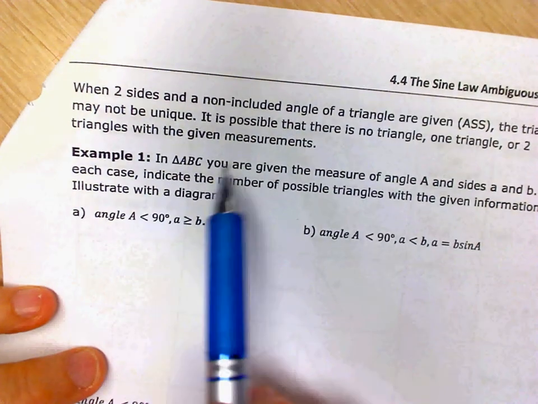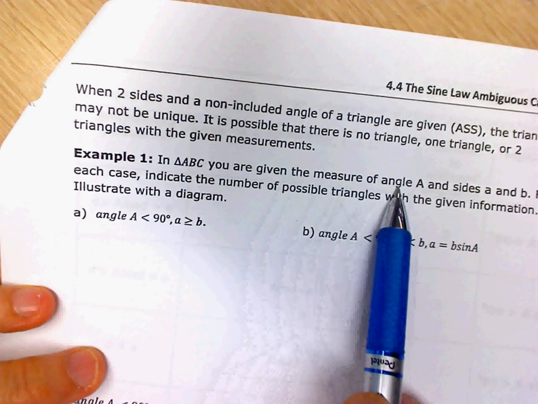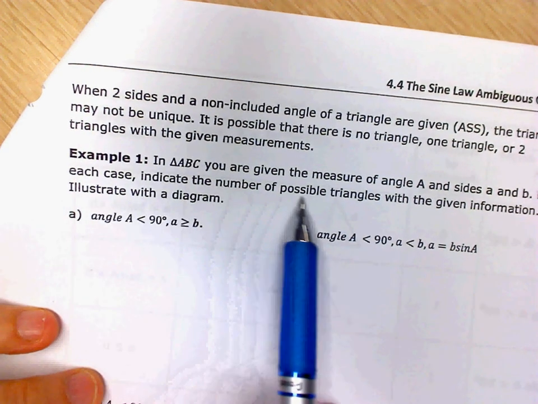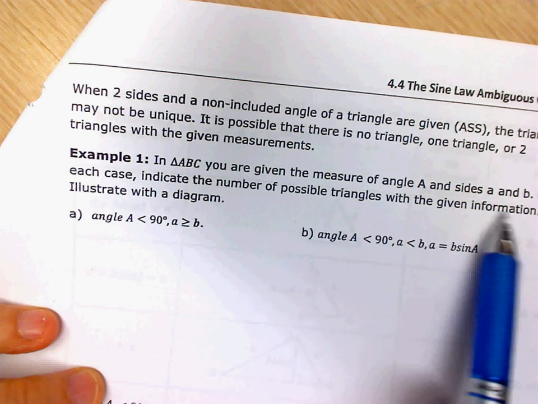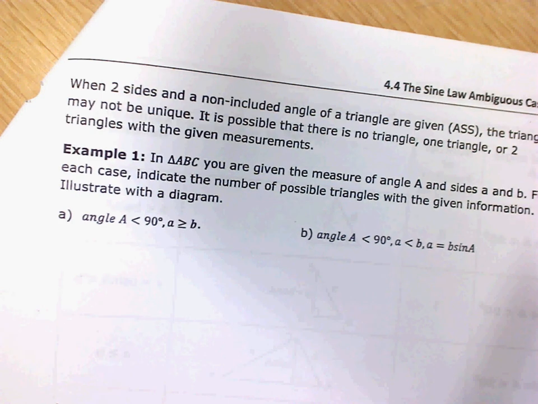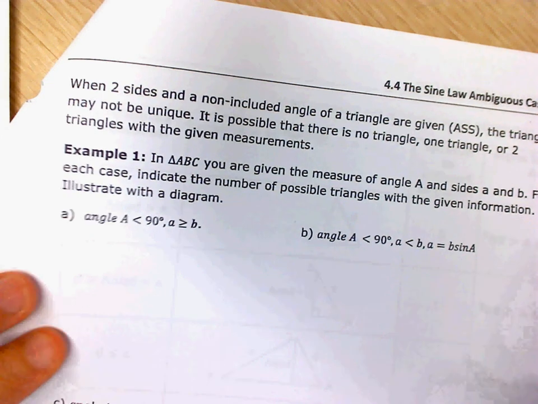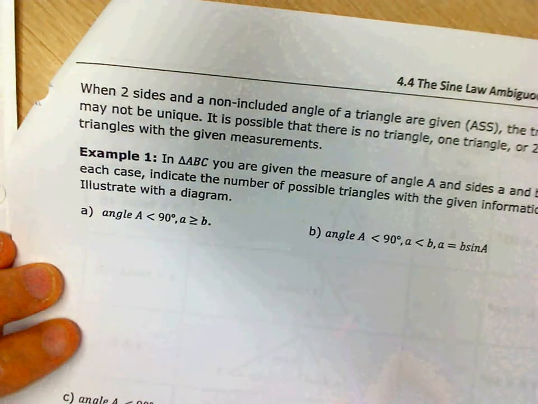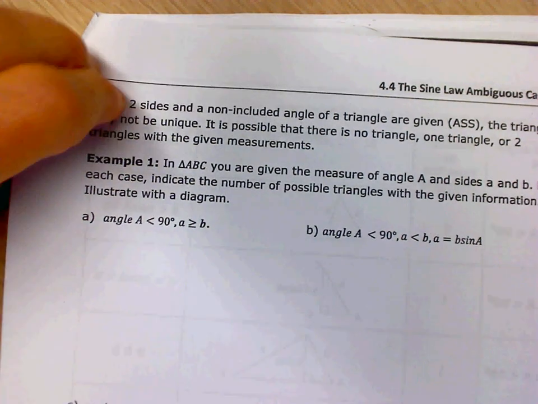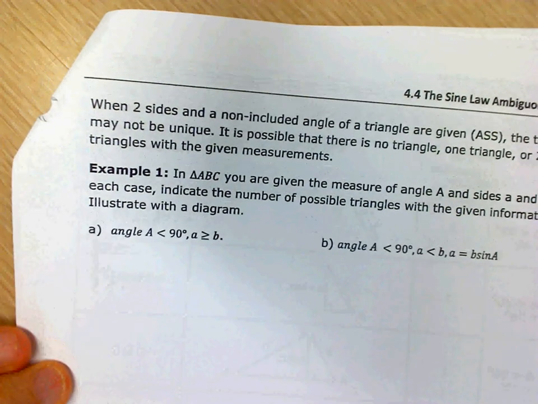All right. In any triangle, if you are given the measure of angle A and sides A and B, for each case, indicate the number of possible triangles with the given information and illustrate it with a diagram. Okay, so notice we're going to look at 6 different scenarios, and they each have a different number of solutions, and that's what you want to look for.